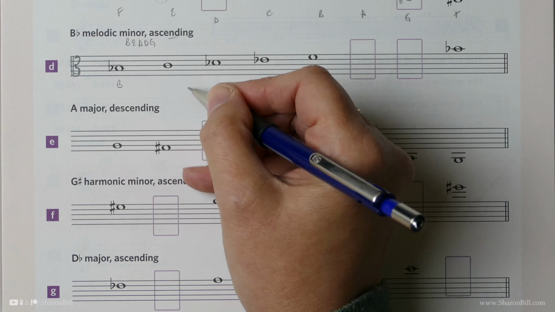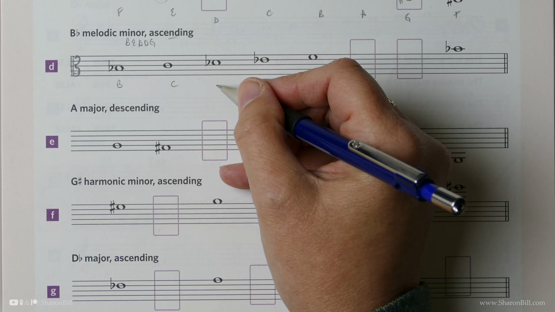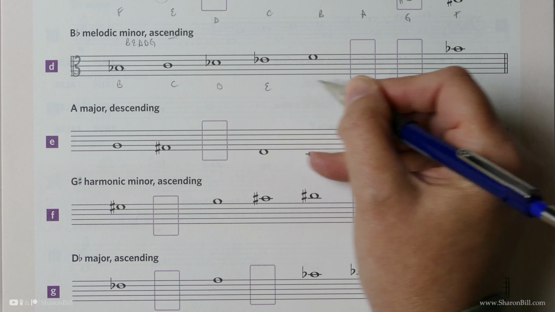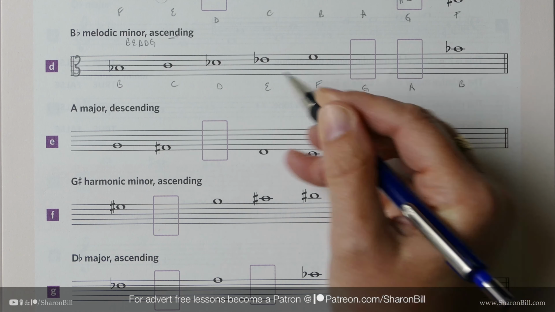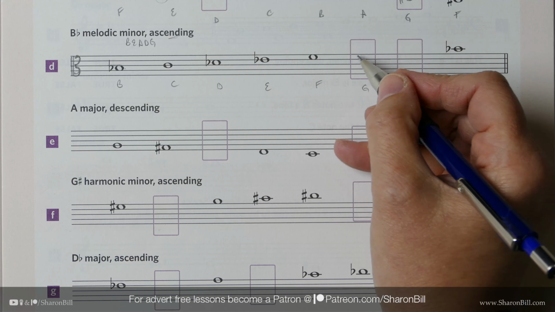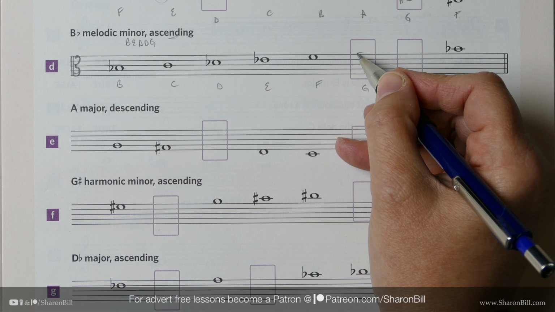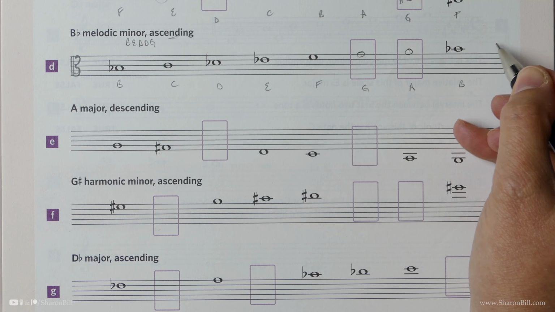So let's just write the letter names because I don't use the alto clef very often, apart from when I'm doing theory, of course. So that tells me I've not written the notes. So let's put the notes. I should have done that first, really. Space, line, space, line. There we go.